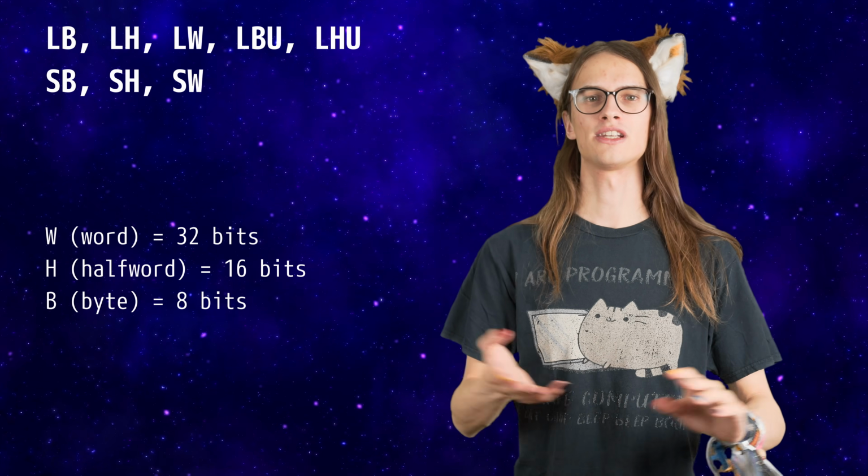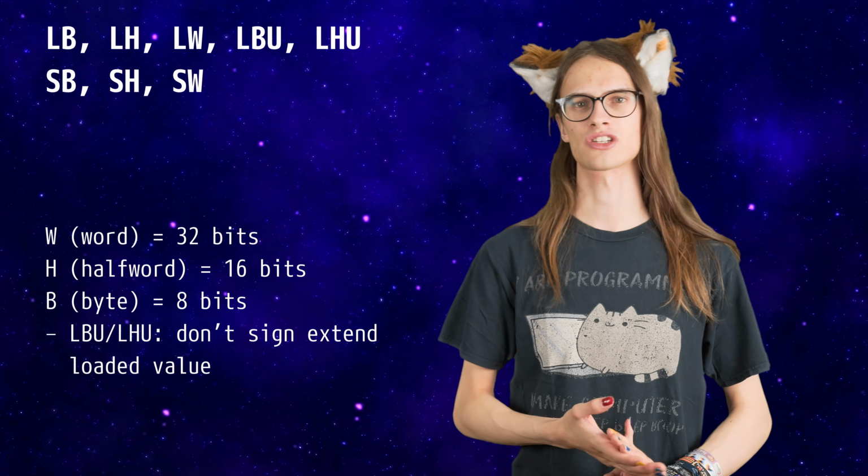Let's increase the batch size to 7. Loading and storing to and from memory is one of the most basic things a processor does, so it's interesting that RISC-V pretty much has only these few instructions to do that. All of them do a different size, 8 bits, 16 bits or 32 bits, and some can turn off the sign extension, which is neat.